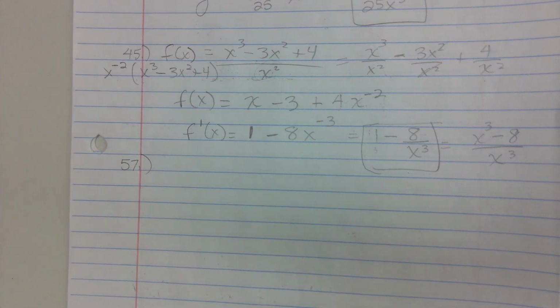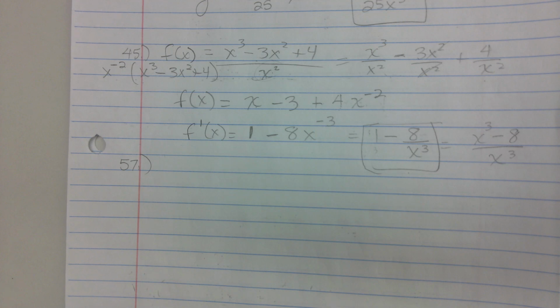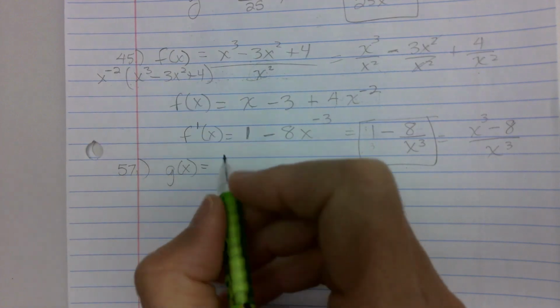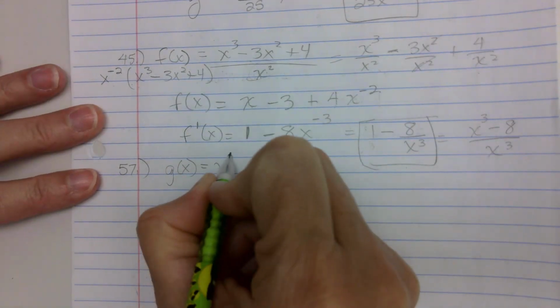57 says find an equation of a tangent line to the graph. Use the graphing utility to graph the function and its tangent line, and then use the derivative feature to confirm. We use the draw feature to confirm, right? But g of x equals x to the fourth minus x.